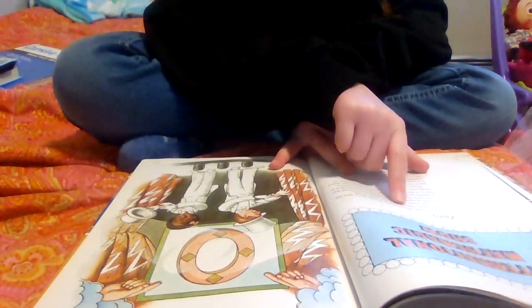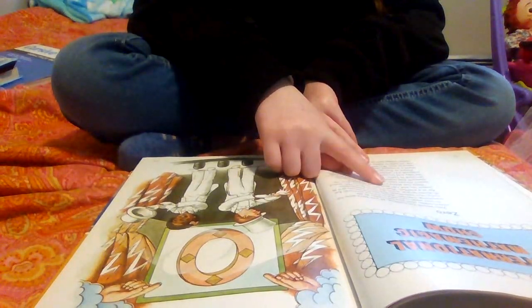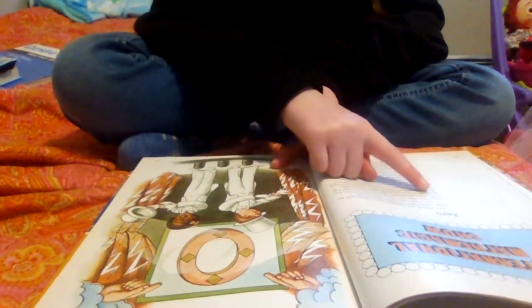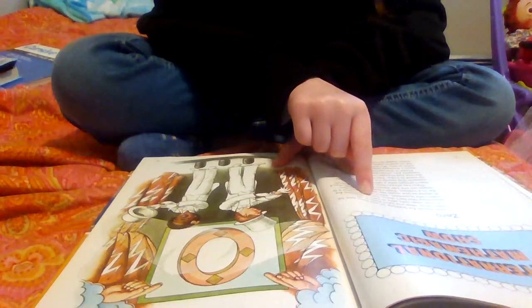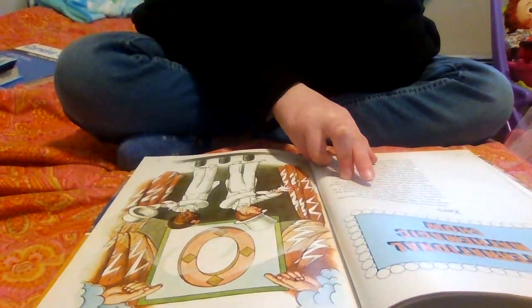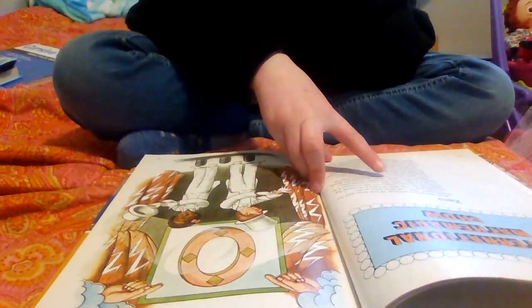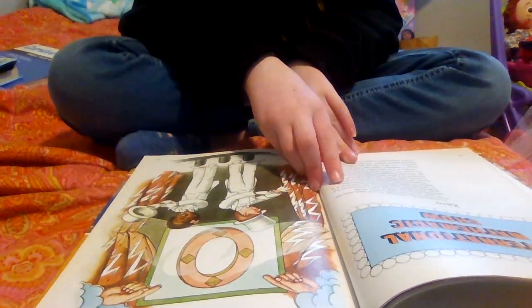0 stands for nothing. If you have 0 ice cream cones, then you have none at all. It may seem very silly to have a number for something that isn't there, but 0 is really very important. The 0 is a placeholder.